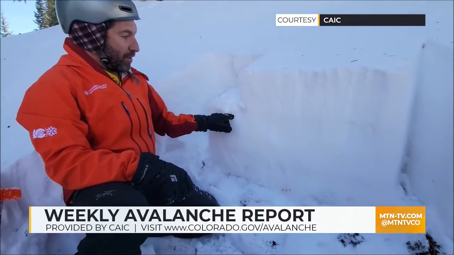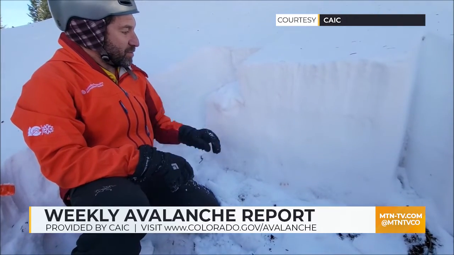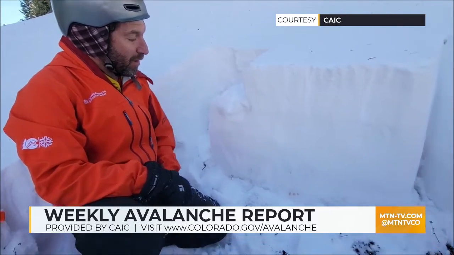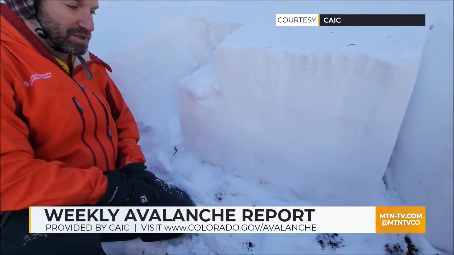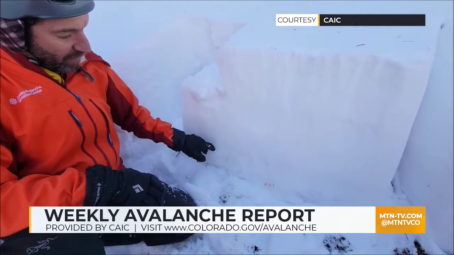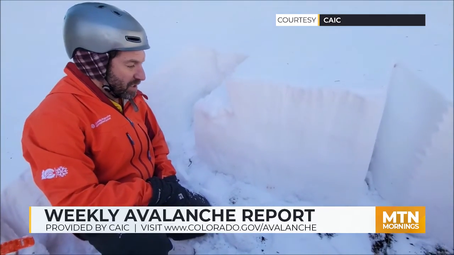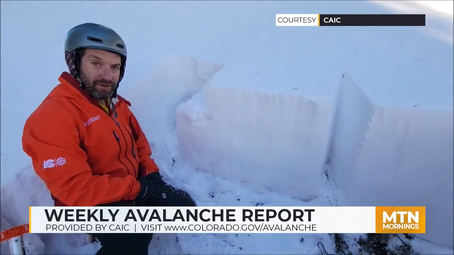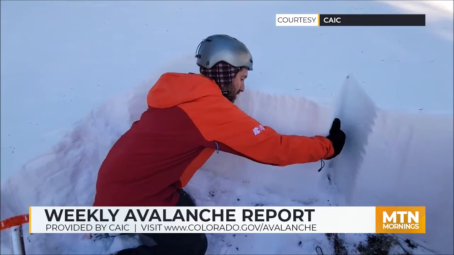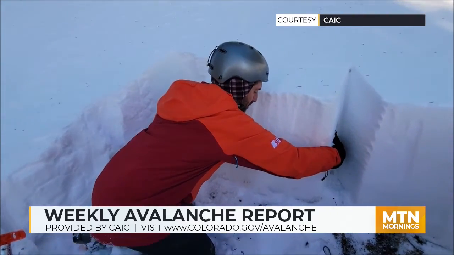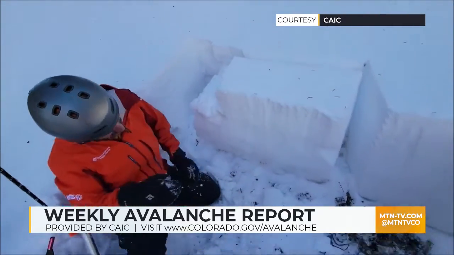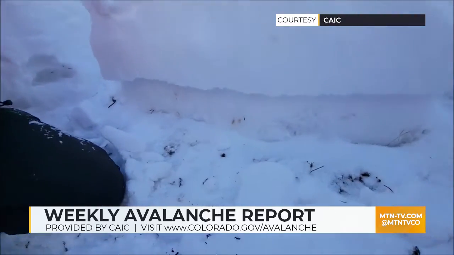So you can see we got a failure on the first layer of near surface facets, but the slab above it broke and did not communicate the failure across the column. Looks like we did get a failure at the top of the basal facets, which are notably not depth hoar, and showing some signs of strengthening. And you can see it took fairly heavy force to get that thing to break. But we'll see if it came. Yeah, so it did break across the whole column.